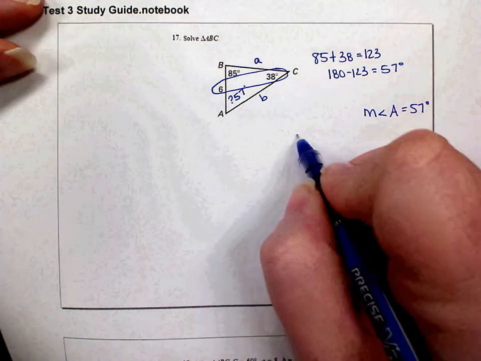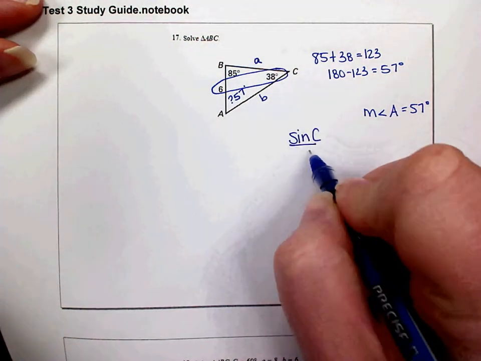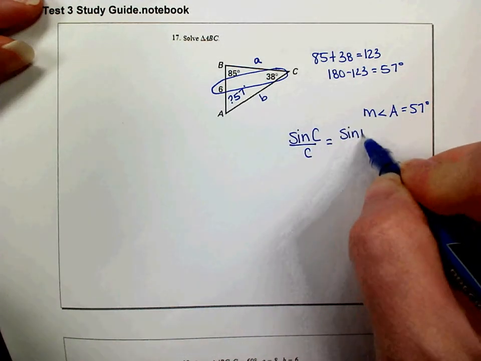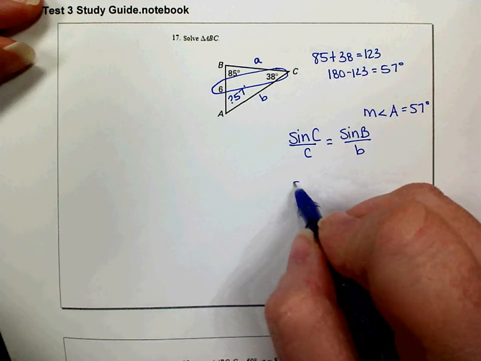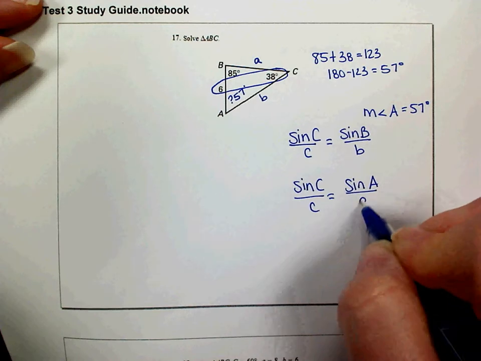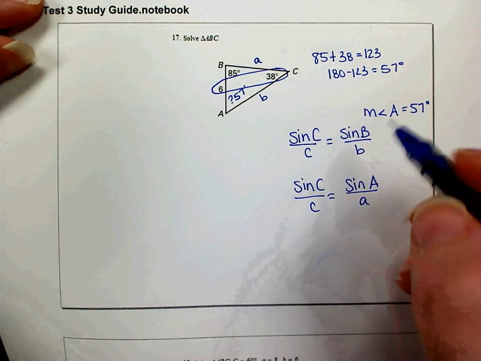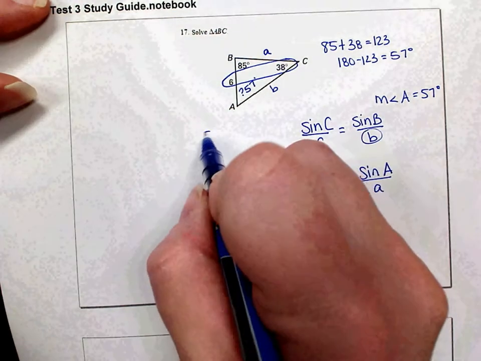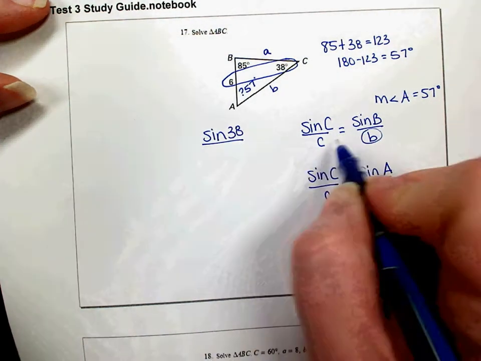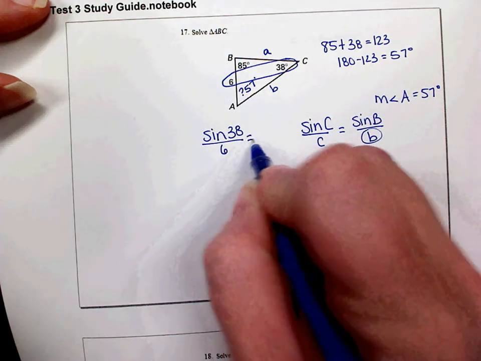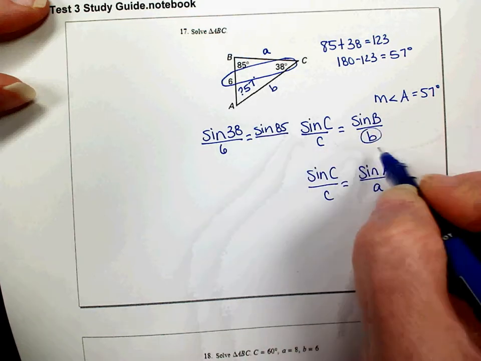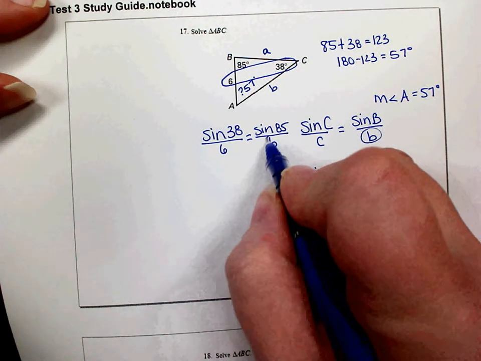We're going to be using the C's for both of our ratios. So we're going to use the C's when we're trying to find the B's. And then again, we're going to use the C's when we're trying to find our A. So these are how we're going to set up our 2 ratios. So let's find B first. So we'll put in sine of angle C, which is 38 degrees, over side C, which is our 6, equals sine of angle B, which is 85, over side B, which we don't know. So this is our unknown, side B.